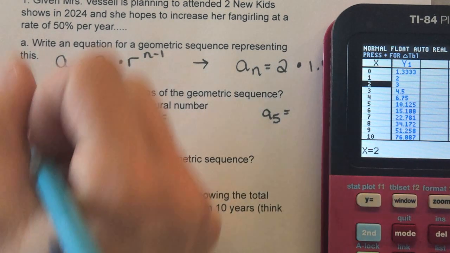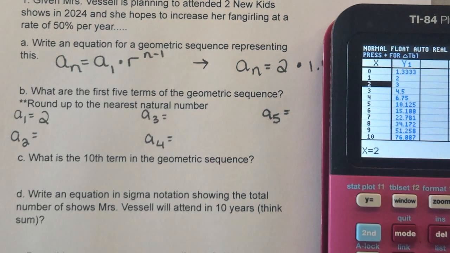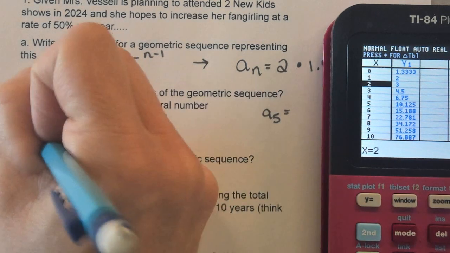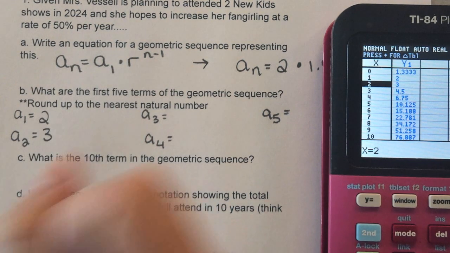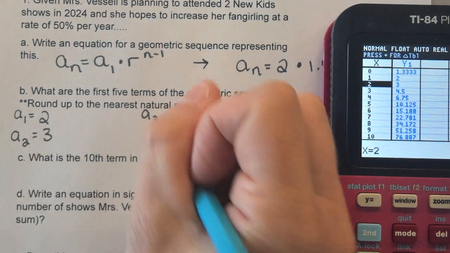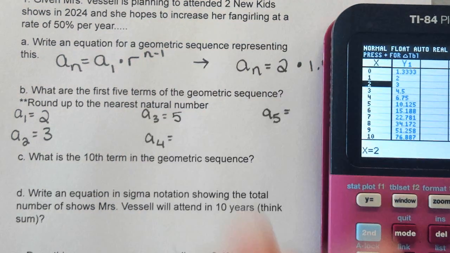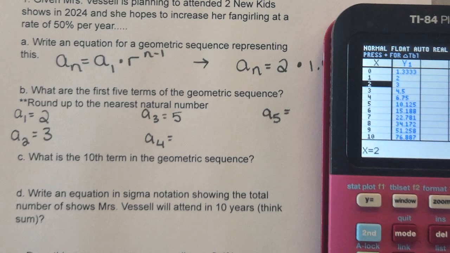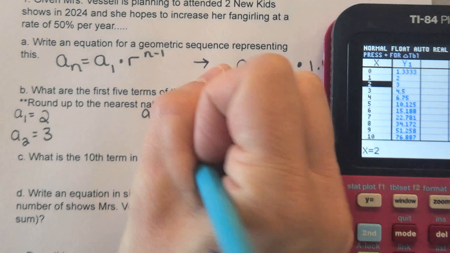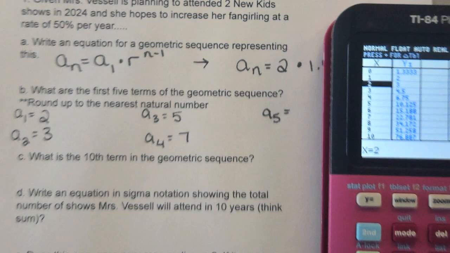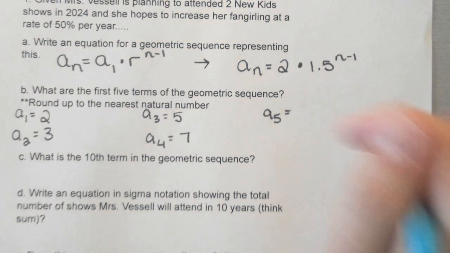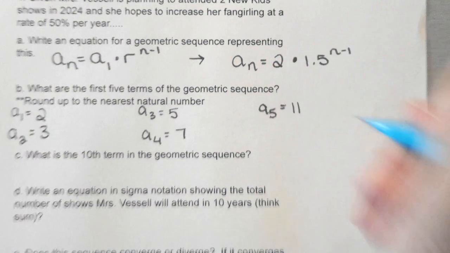Alright, so here are my values. So A1 is 2, so year 1 I went to 2, but we already knew that. Year 2, I'm going to go to 3. And then year 3, I'm going to go to 4.5, but I said round up because, you know, it doesn't make sense to go to 4.5. Gotta stay for the full show. Year 4, rounding up to 7. And year 5, rounding up to 11.